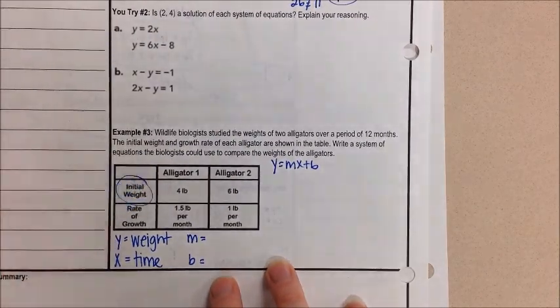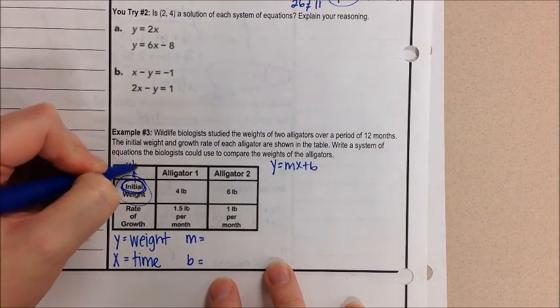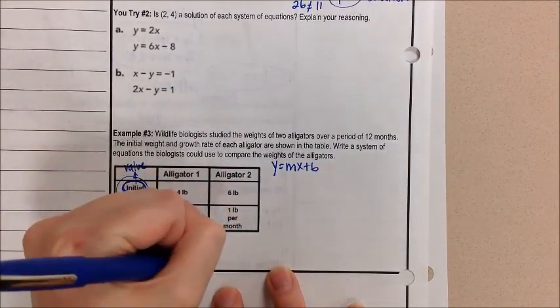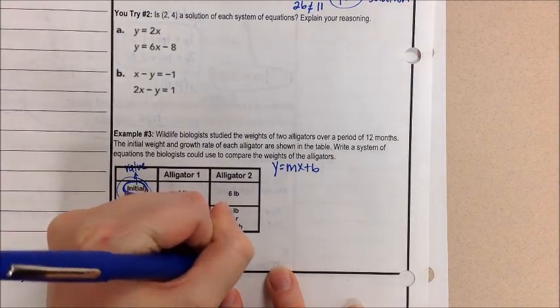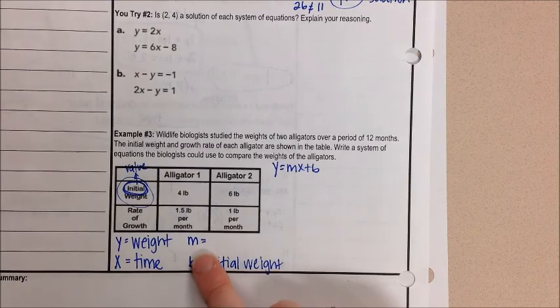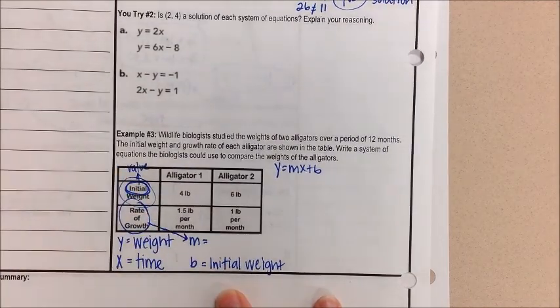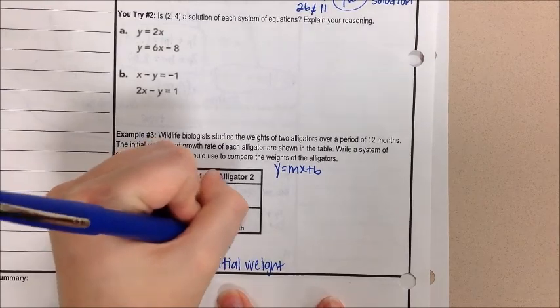Well, initial weight, initial, we know that word. That's like initial value. So that's going to be my b. It's my initial weight. And then the m is going to be my rate of growth. So m is rate of growth.